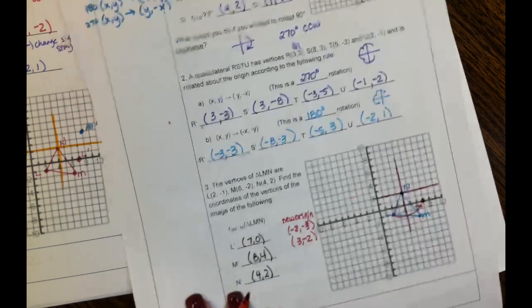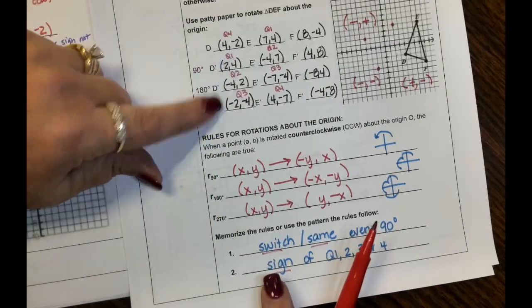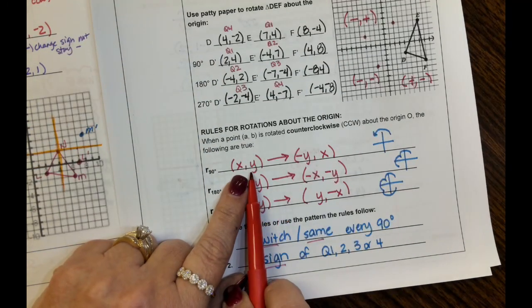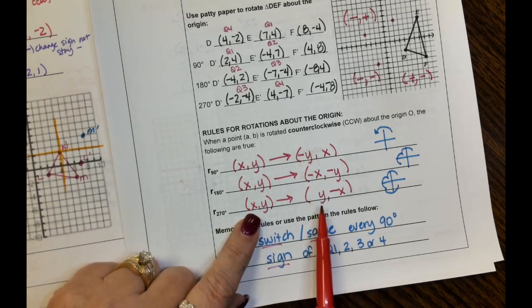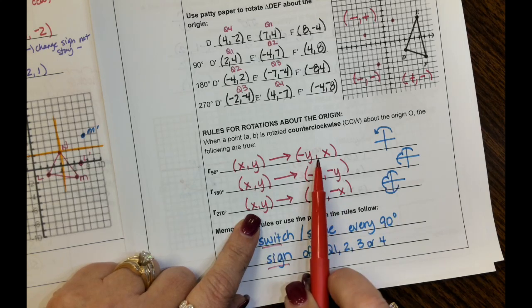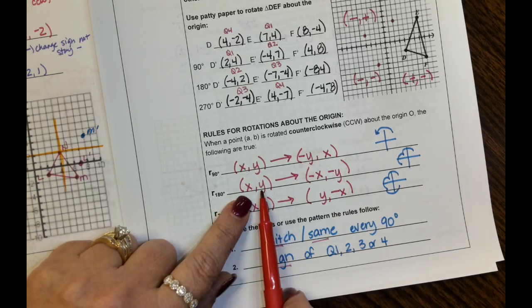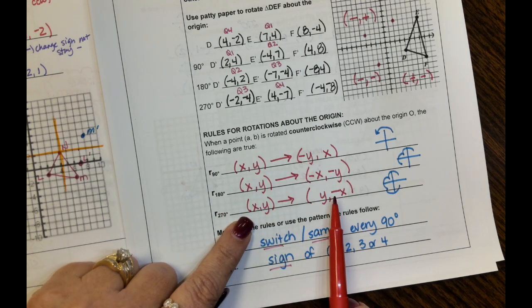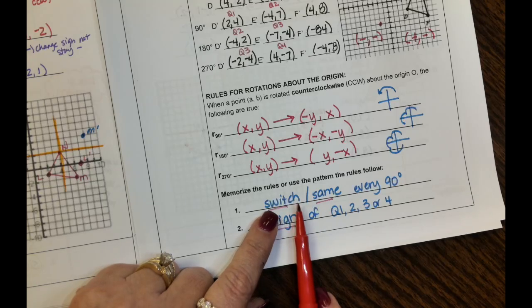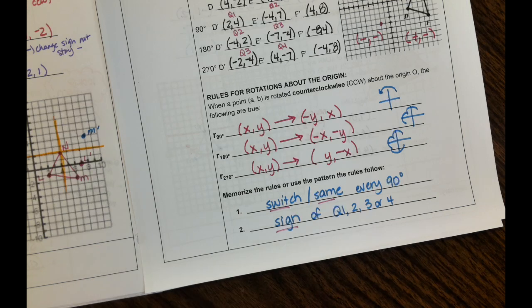Okay, so real quick, we'll go back. The rules, remember that we found out the pattern is that every time it changes. So at 90 degrees, they become the opposite. At 180 degrees, they're the same order. At 270 degrees, they've switched again, and they take on the quadrant that they land in. You leave from quadrant 1, land in quadrant 2. Leave from quadrant 1, land in quadrant 3. Leave from quadrant 1, land in quadrant 4. The easy way to do it is to recognize the pattern that they're going to switch every 90 degrees, and then you're going to take the signs of whatever quadrant you land in.